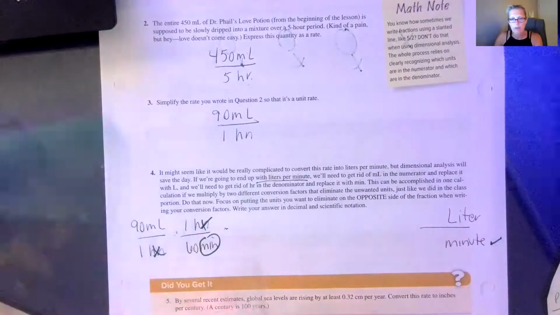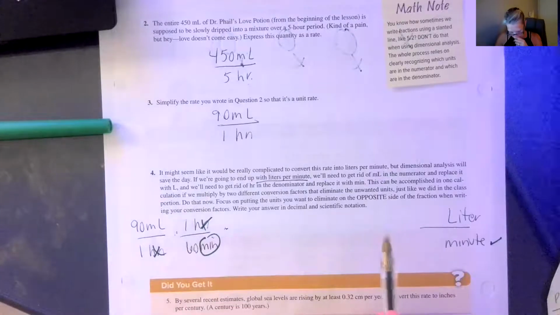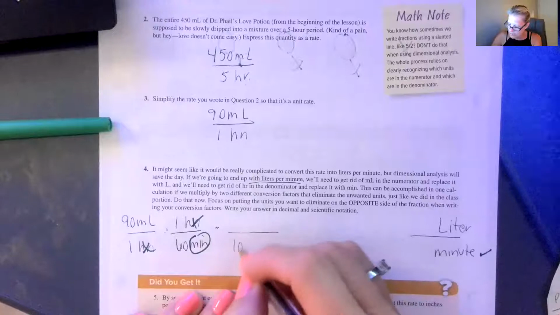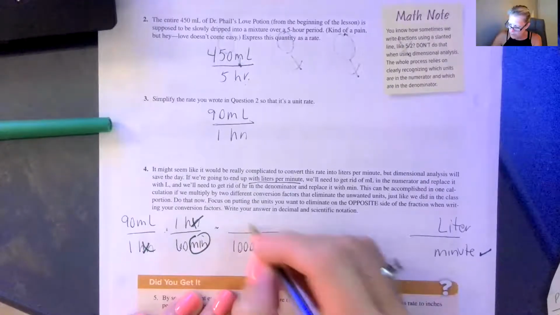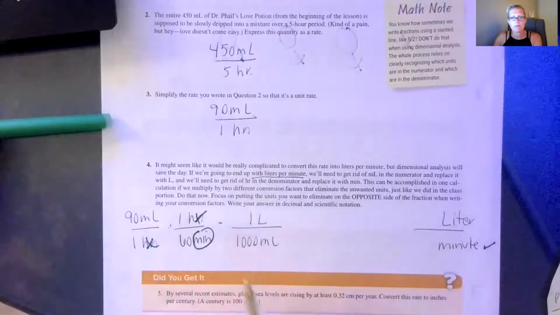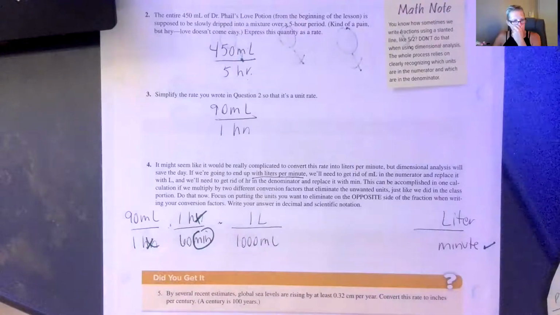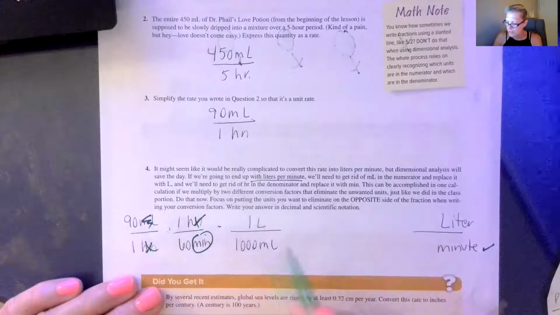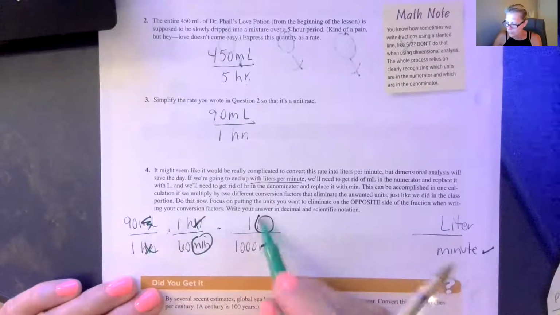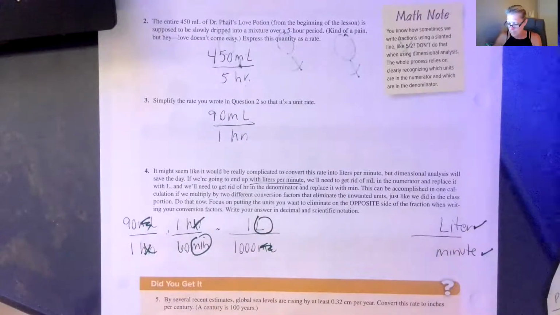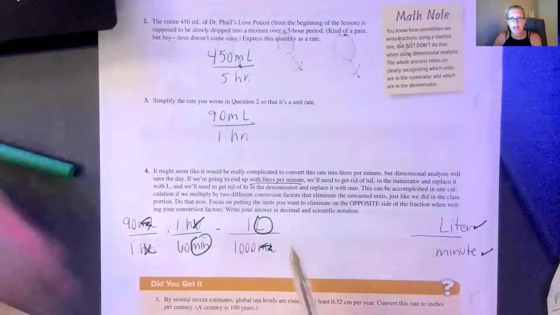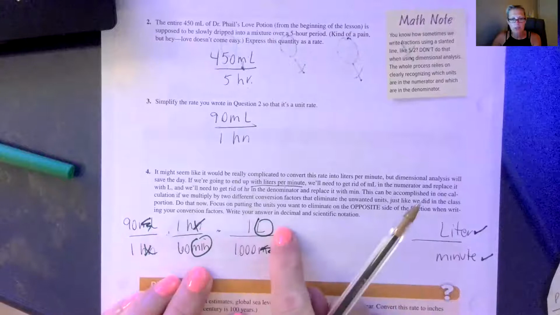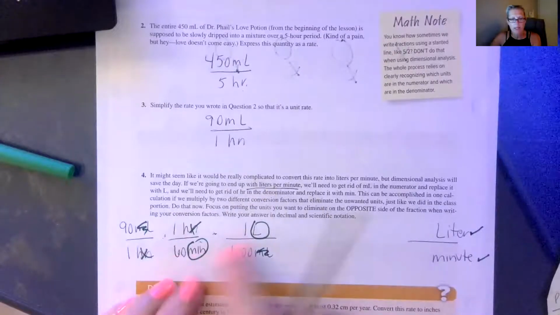Now I have to do something from milliliters to liters. We also learned that there's 1,000 milliliters in 1 liter. That's a true exchange as well. And I put my milliliters on bottom so that milliliters cancel with milliliters, and I'm left with liters. So now that I have circled, I've exchanged my milliliters for liters and my hours for minutes.